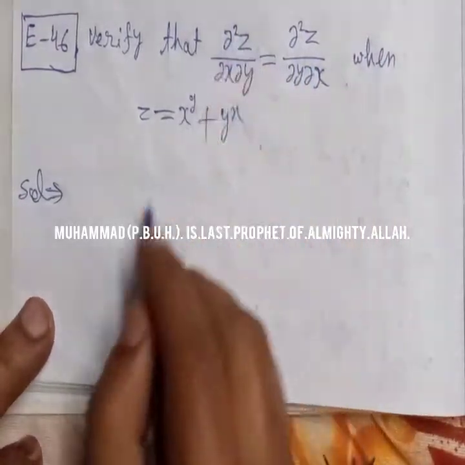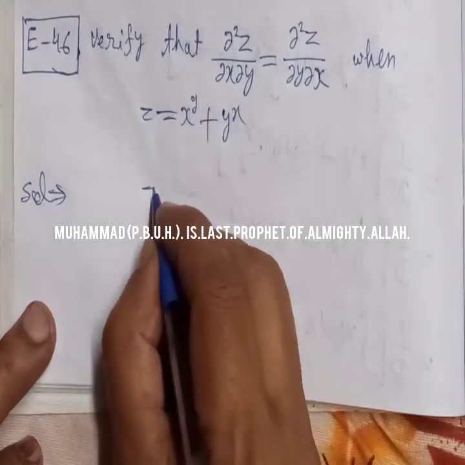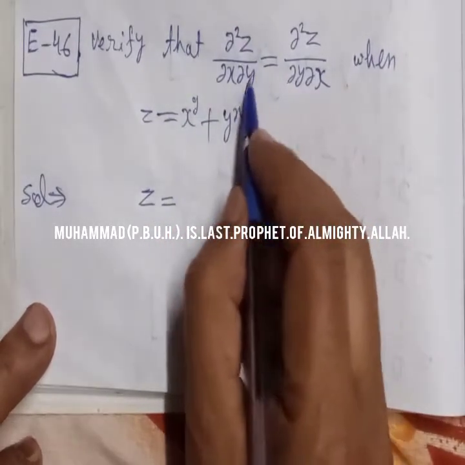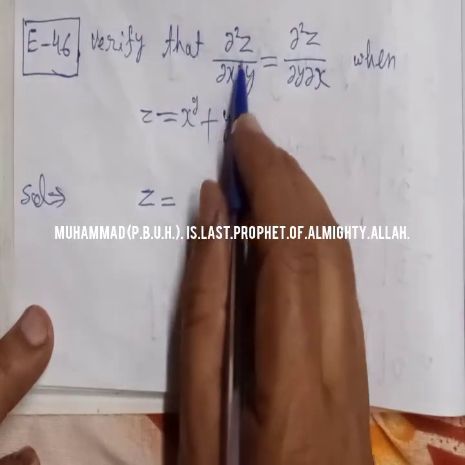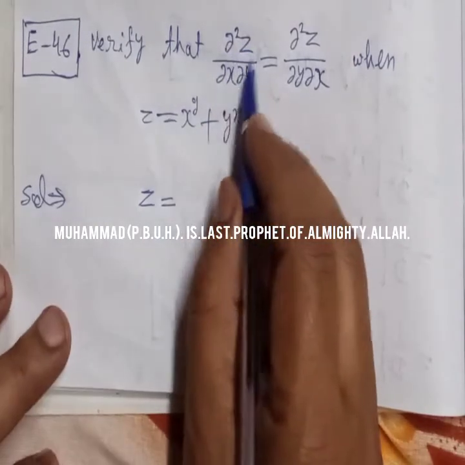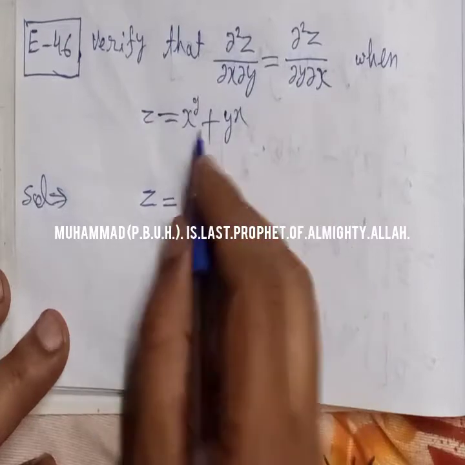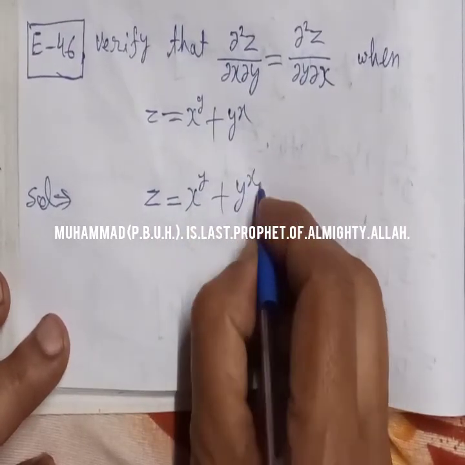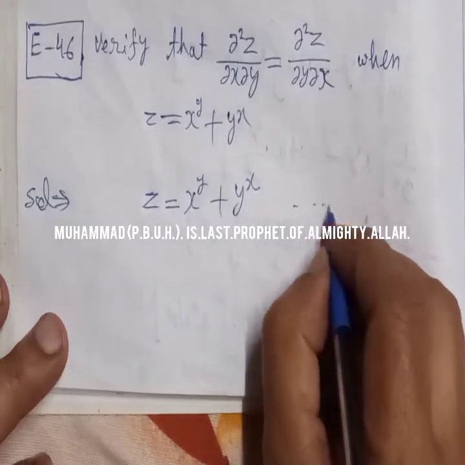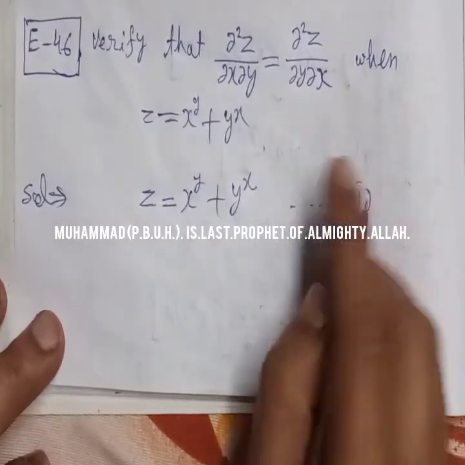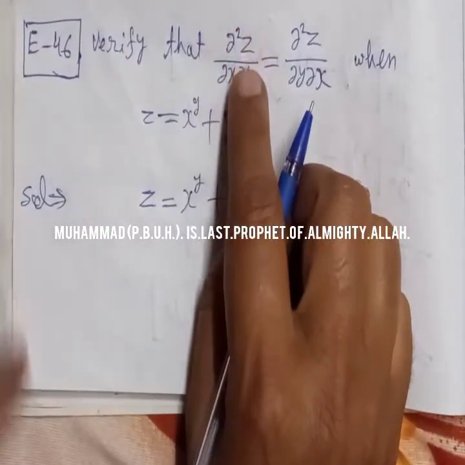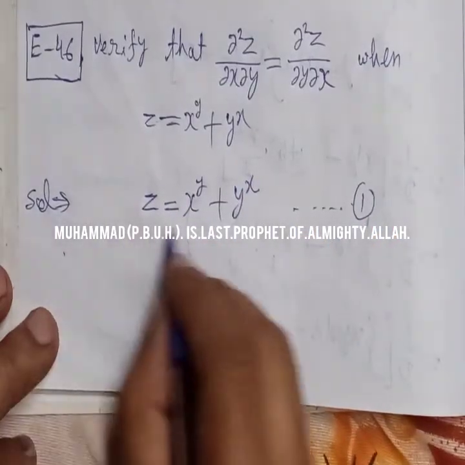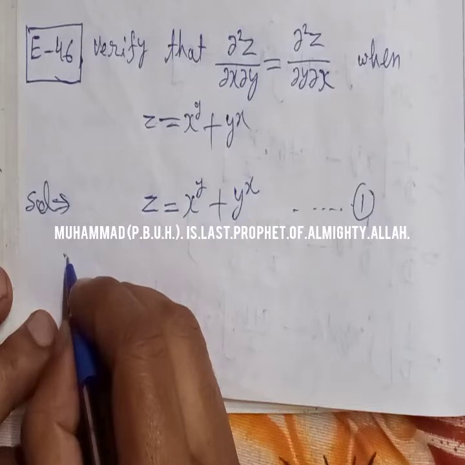For left hand side we first differentiate with respect to y and then x. Differentiation of z. Z is given here. Z is equal to x to the power y plus y to the power x. I write it as equation number 1. And for the left hand side we should differentiate this value partially with respect to y.